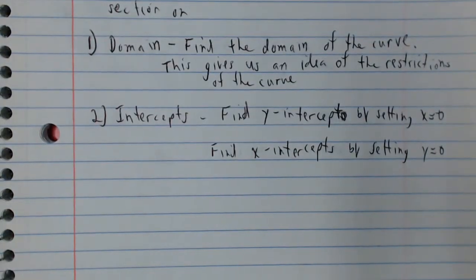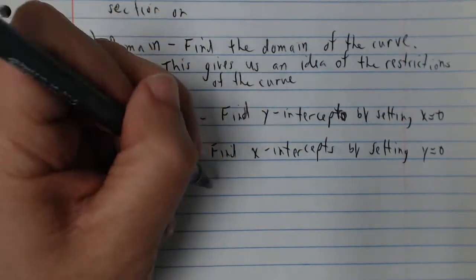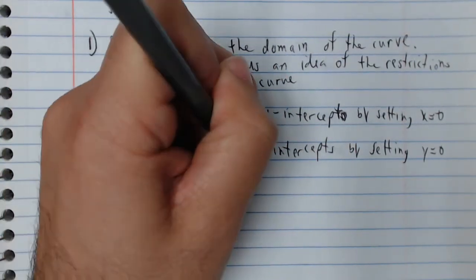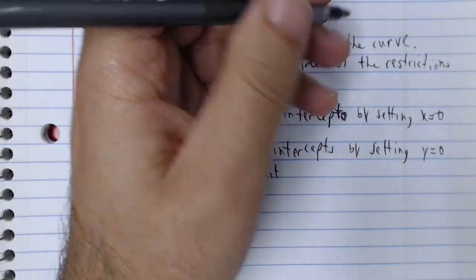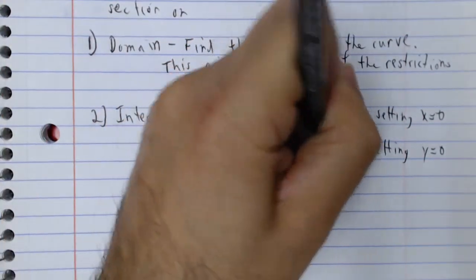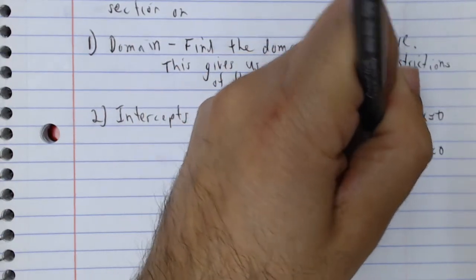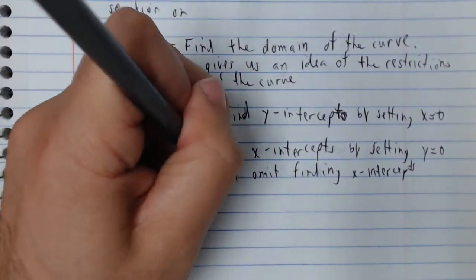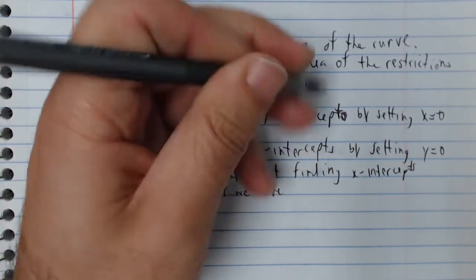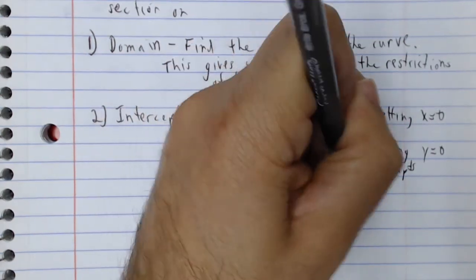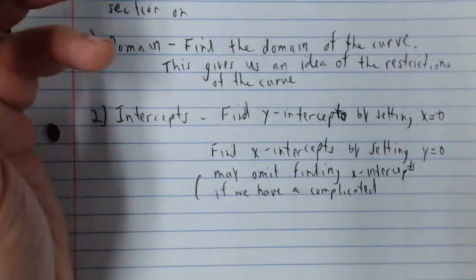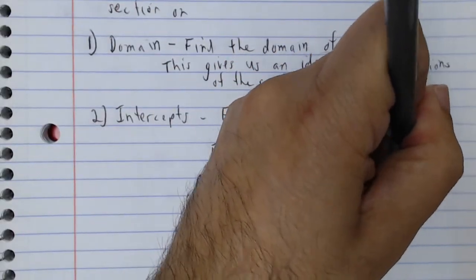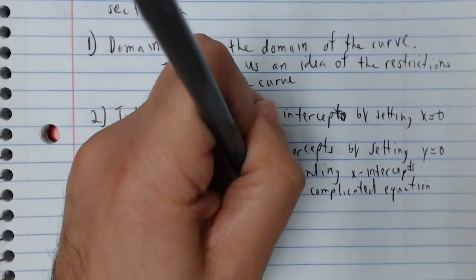Now, as far as finding the x-intercepts go, sometimes finding x-intercepts may be difficult, so we may omit it. But usually we want to find x-intercepts. So we'll make a comment here. We may omit finding x-intercepts if we have a complex or complicated equation to solve.